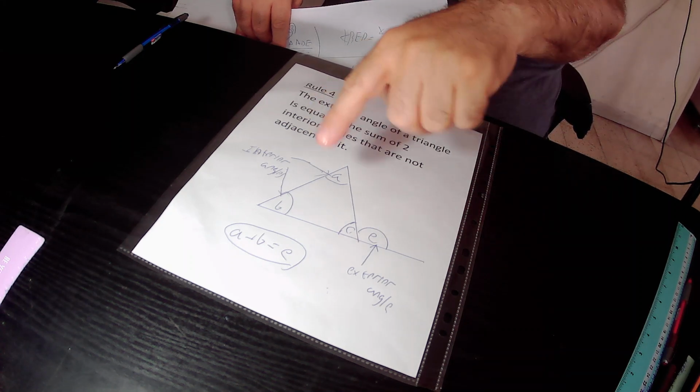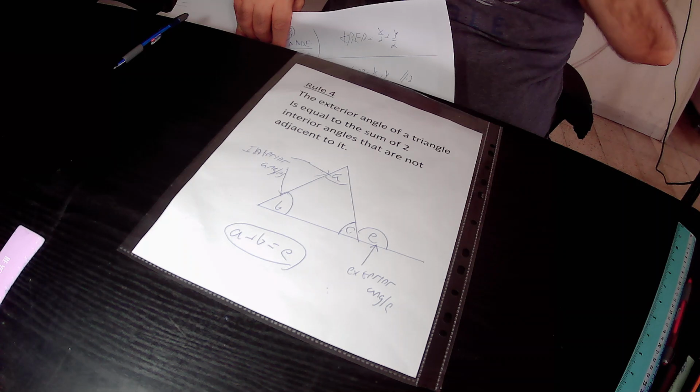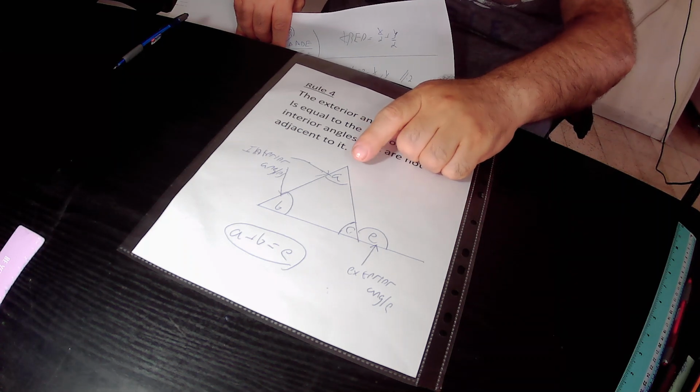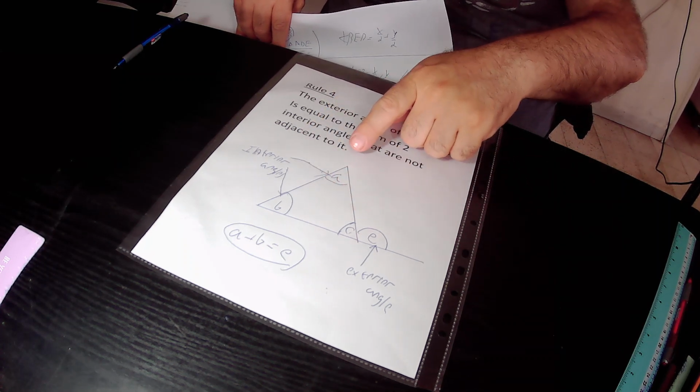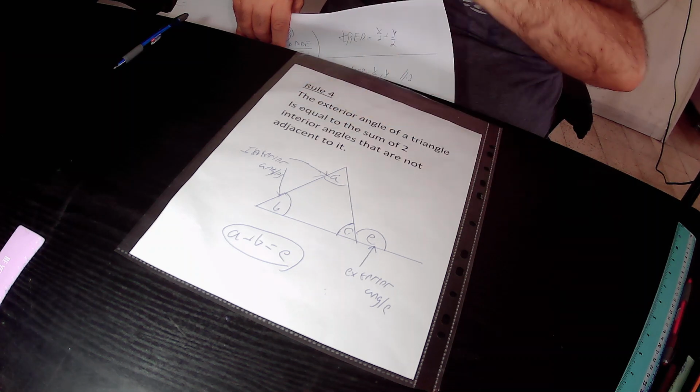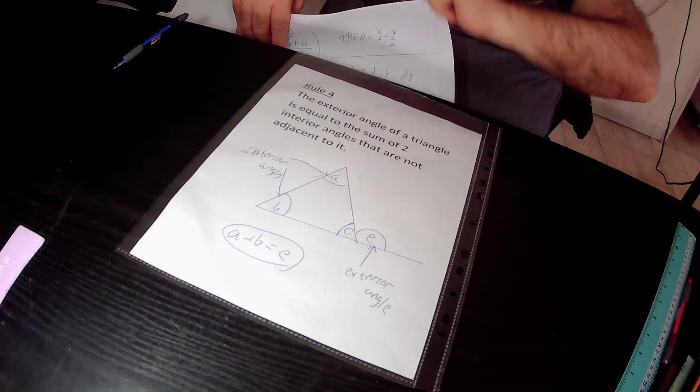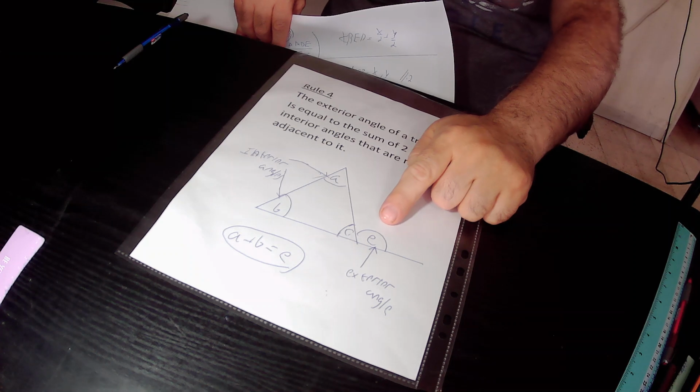So in that moment we have a triangle. Inside this triangle we have those angles A, B, and C. They are all defined as internal angles of this triangle, and this is angle E. It is defined as an external angle of this triangle.